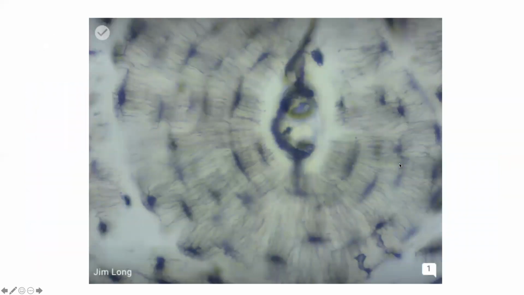Now, this is a closer look at the osteon, which is made of a central Haversian canal, surrounded by circular cells, and there are radiations here, and this matrix is connective tissue, but this connective tissue is bone tissue.